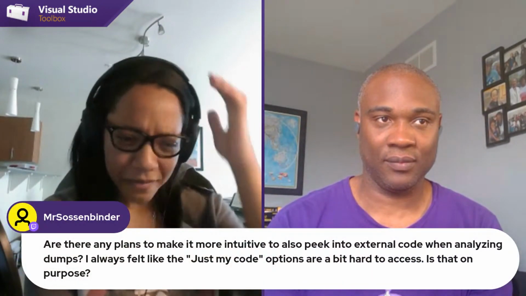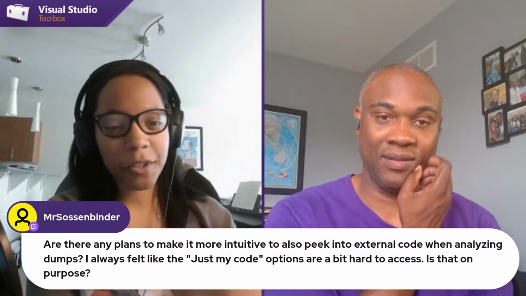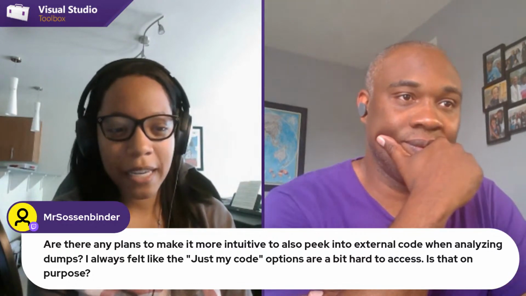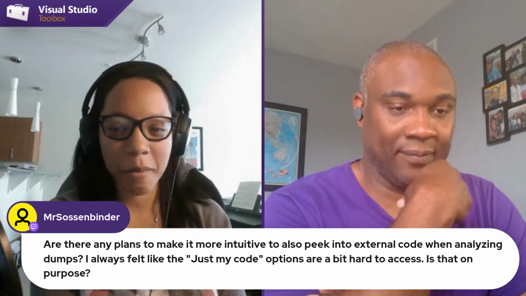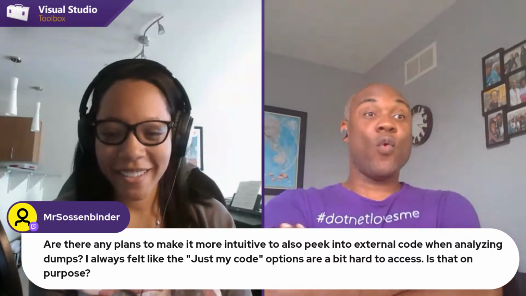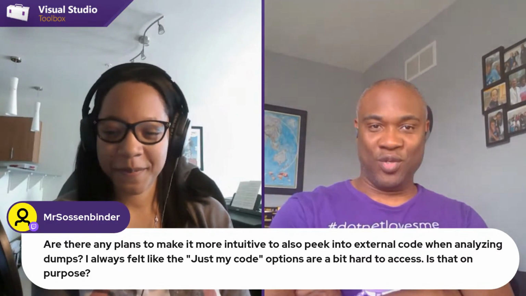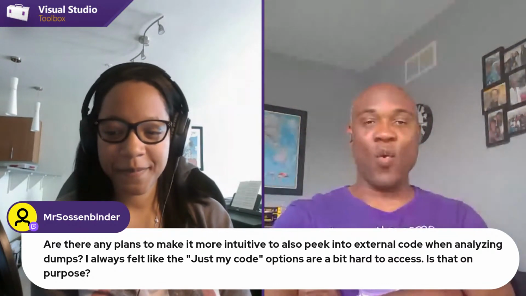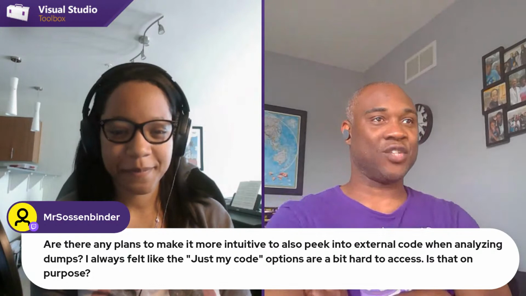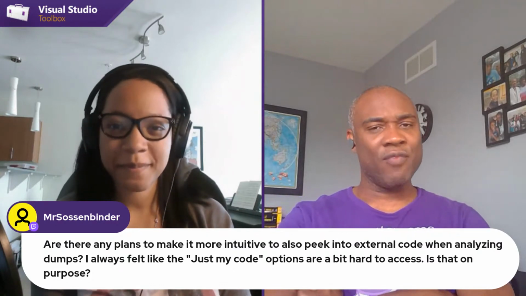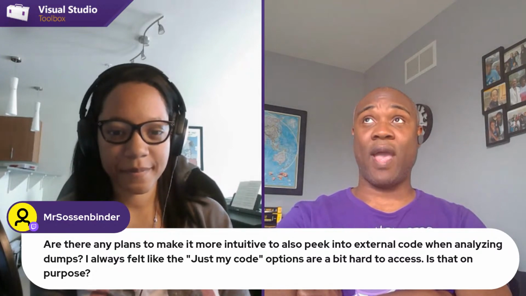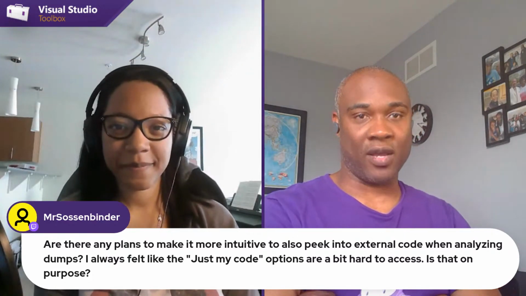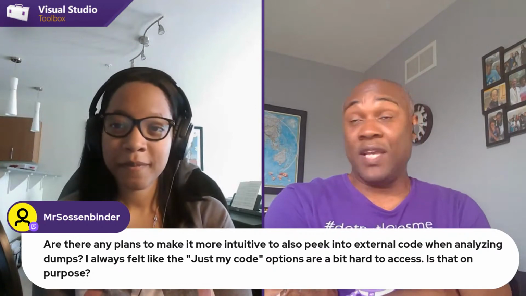Also, we've got a question from Mr. Sossenbinder. Are there any plans to make it more intuitive to also peek into external code when analyzing dumps? I always felt like the just my code options are a bit hard to access. Is that on purpose? So I don't have a direct announcement for you yet, but keep an eye out on Dev 17, the stuff we've got coming for Dev 17. We have been really thinking about the space of when and where tools like SourceLink might come into it, things like when decompilation might be.